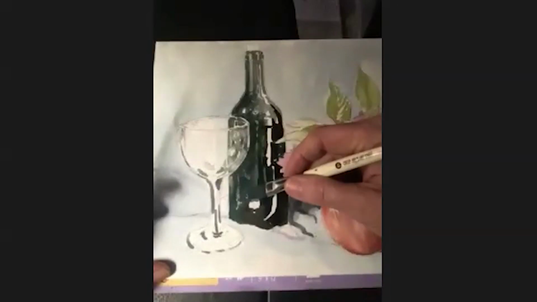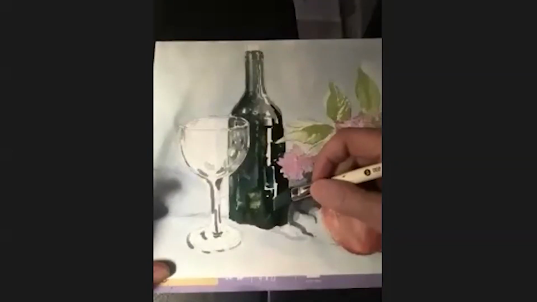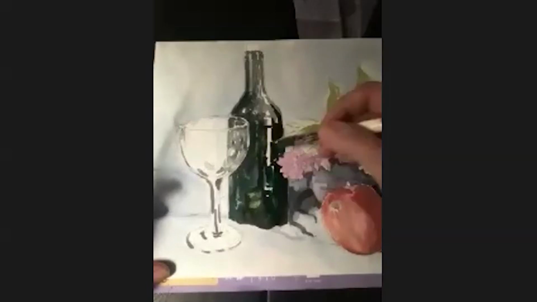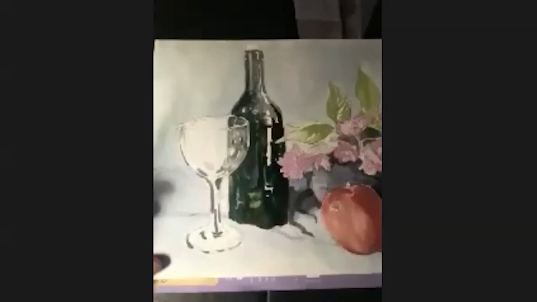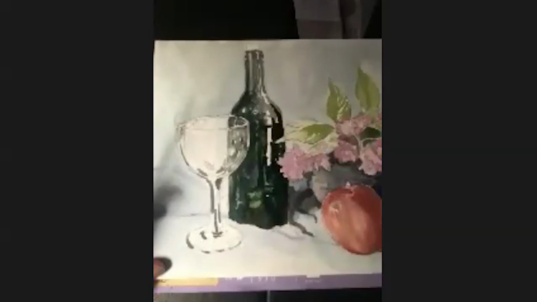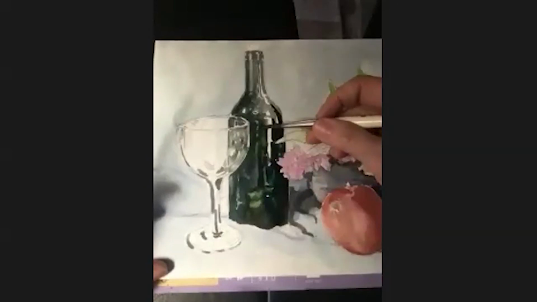And this has a light green and water. I might be losing too much of that highlight. So I dabbed my brush and just added my water. The paint is wet enough right now.